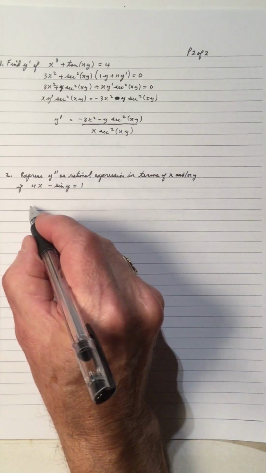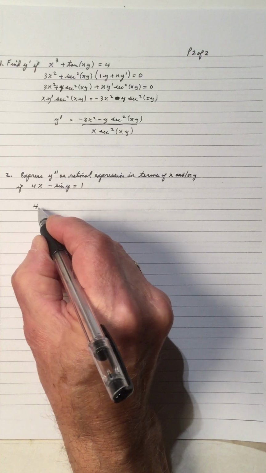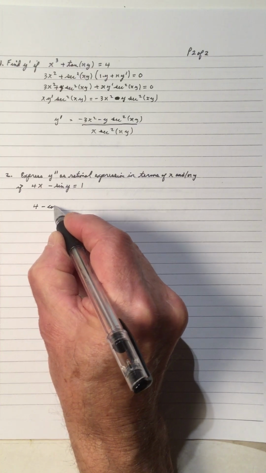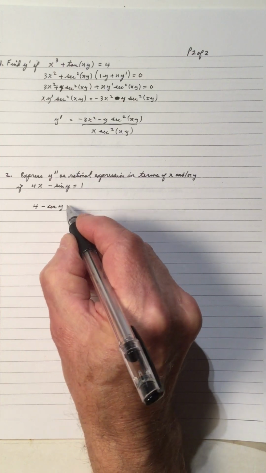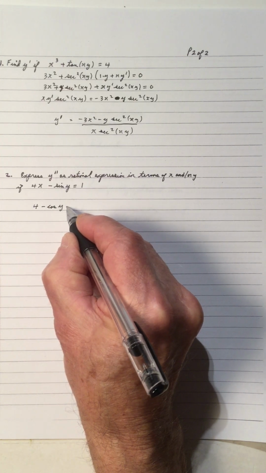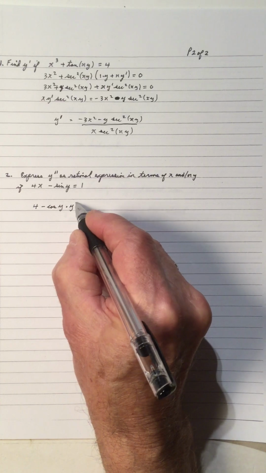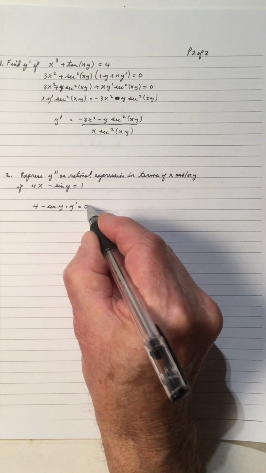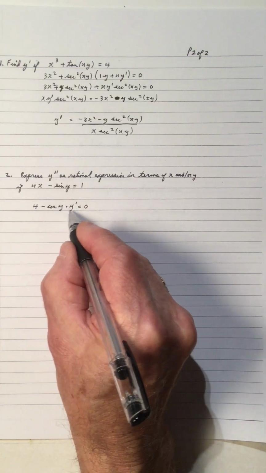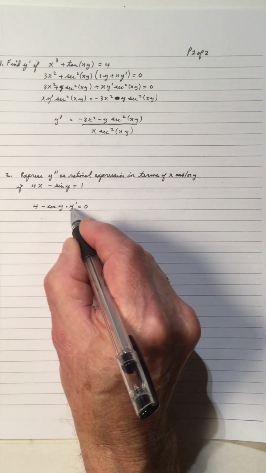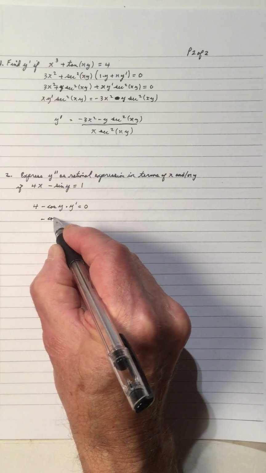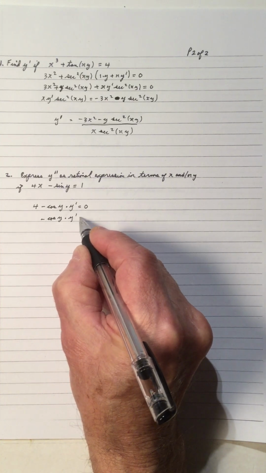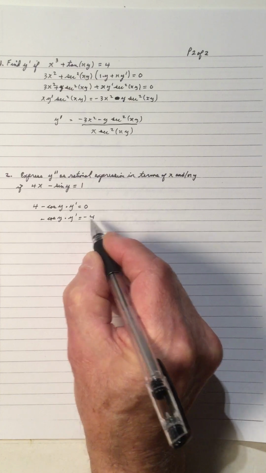So the first derivative, d dx, is a 4. The derivative of sine is cos, so that's cos y, and the derivative of y is y prime. The derivative of 1 is 0. So we have cos y times y prime equals negative 4.